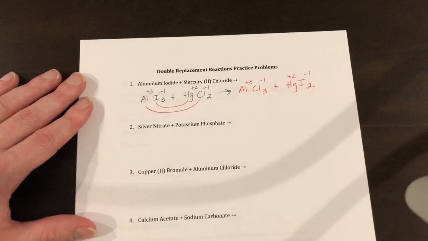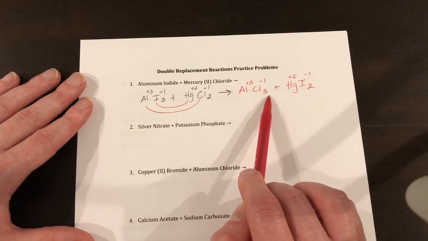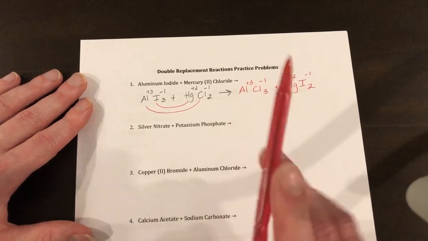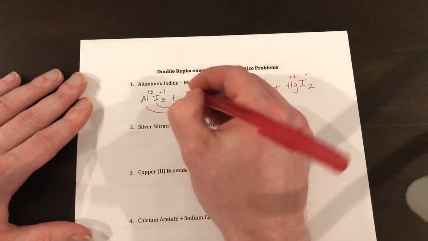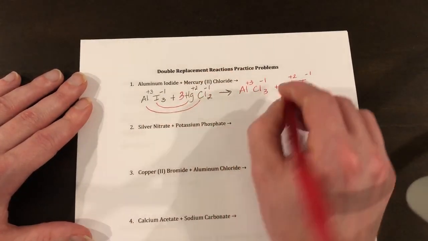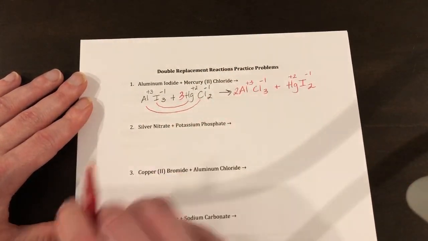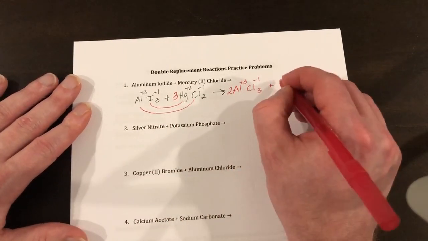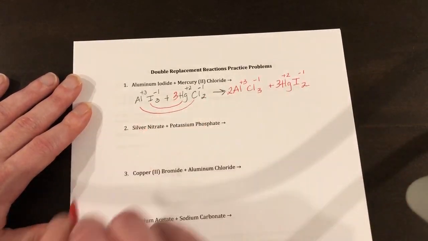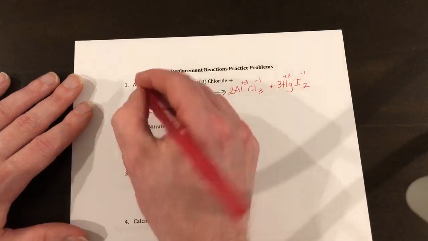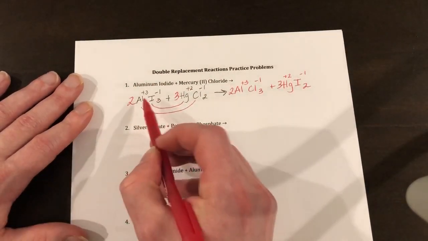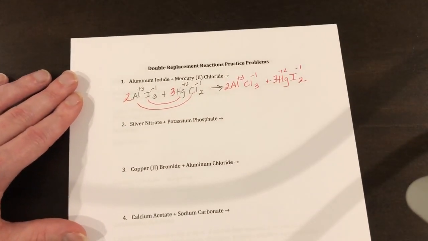Now we're going to balance. 2 Cl's, 3 on this side, so the least common multiple is going to be 6. So we're going to put 3 Hg's here, and we're going to put 2 here. So we got to fix this. So 3 Hg's, 6 I's, 6 I's, 2 Al's, 2 Al's. Okay, so it should be balanced.